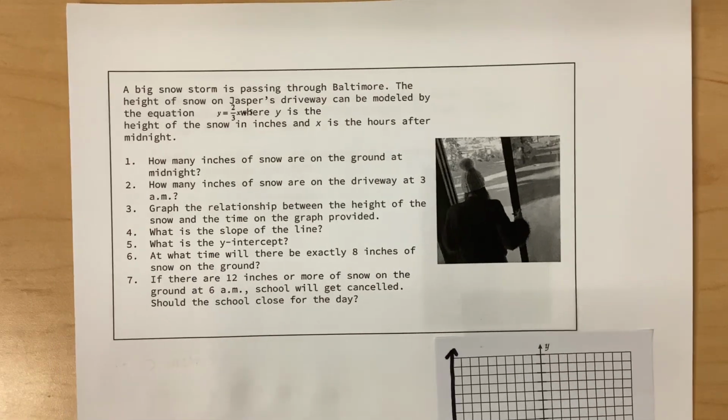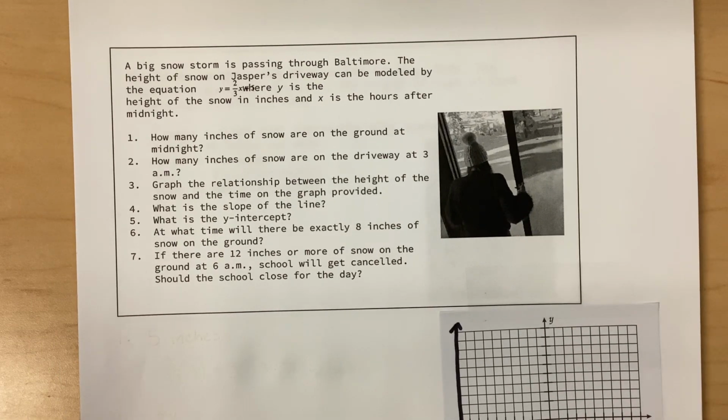A big snowstorm is passing through Baltimore. The height of snow on Jasper's driveway can be modeled by the equation y equals 2/3 x, and it's supposed to say plus 5, it just printed funny, where y is the height of the snow in inches and x is the hours after midnight.